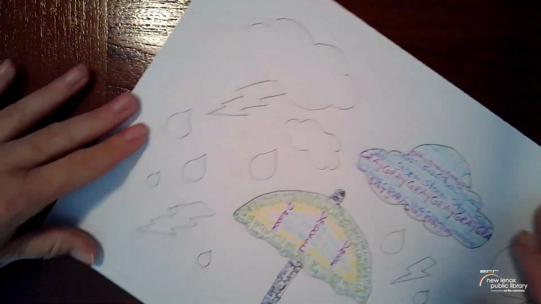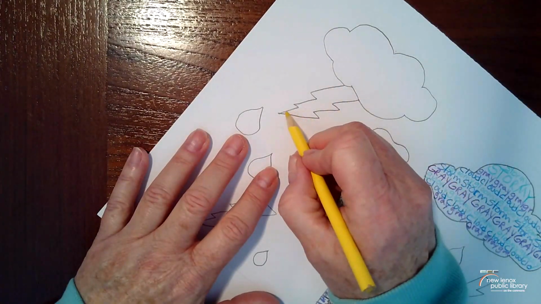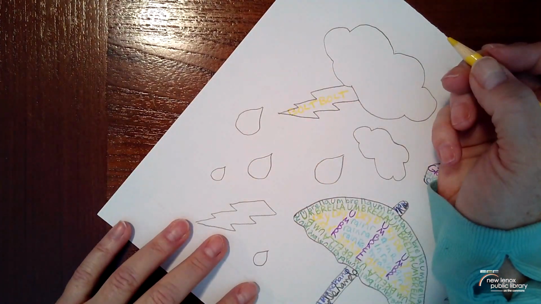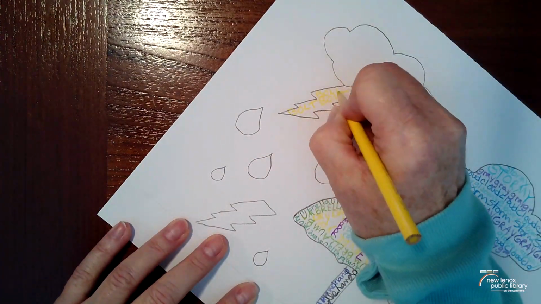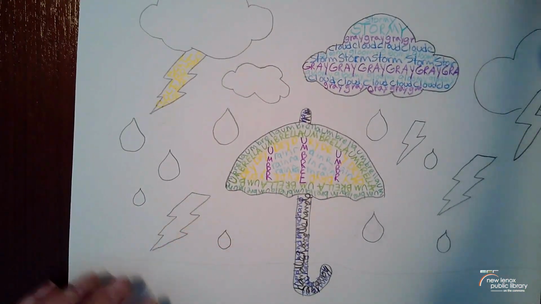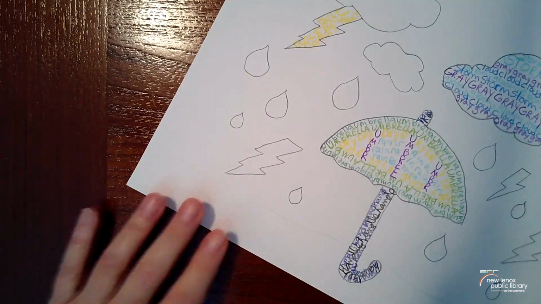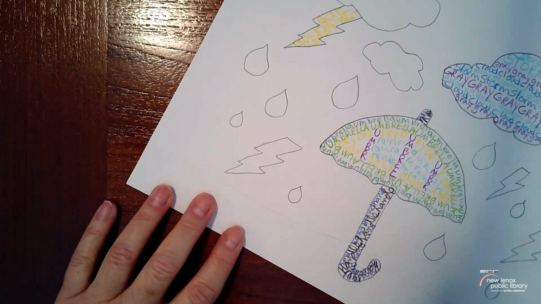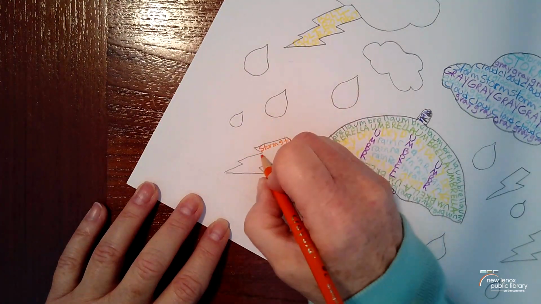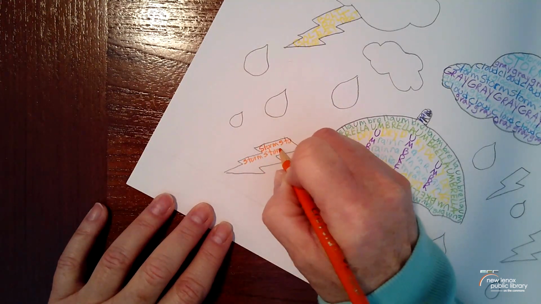All right, so I'm gonna turn it just so it's a little bit easier for me to write in here. And I'm gonna start here and just write bolt. And I'm gonna write the word bolt in the entire thing. Now I'm going to take an orange and I'm going to do this lightning bolt here. And let's just write the word storm. Is your pencil starting to get a little bit dull? You might want to take a moment to sharpen them.